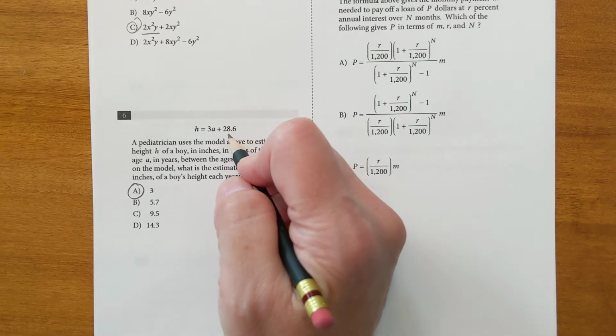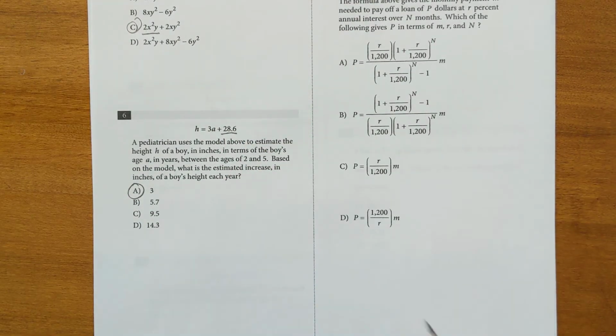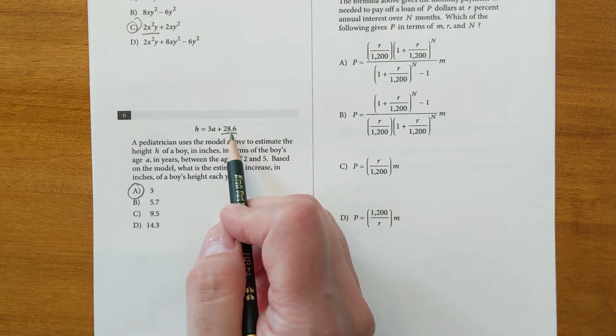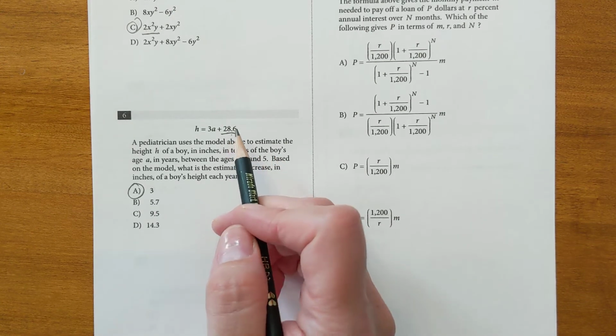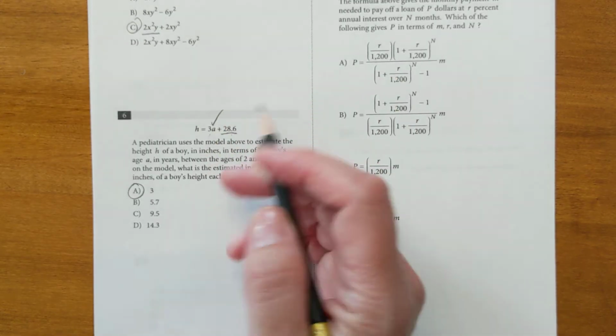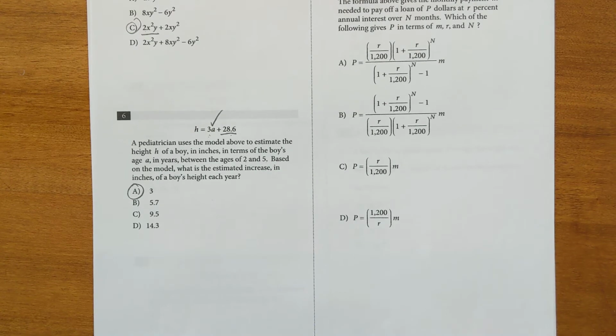All right, so this is the height the person starts at. It's between the ages of 2 and 5, so this person starts at about 28.6. And then each year, this is the slope, each year they're increasing by 3 inches.